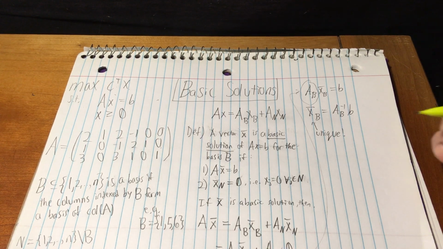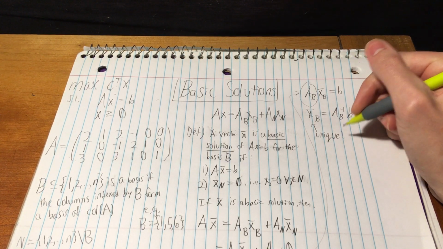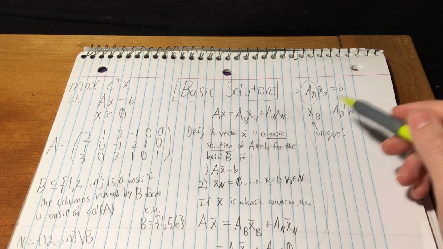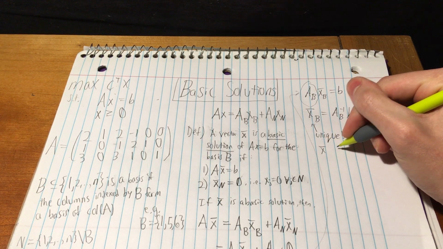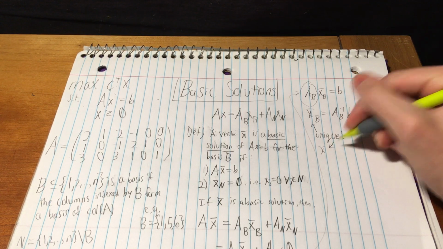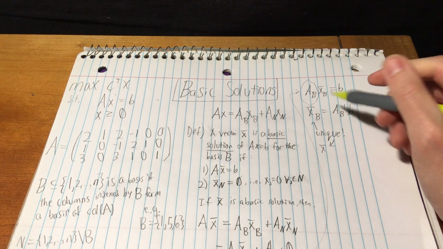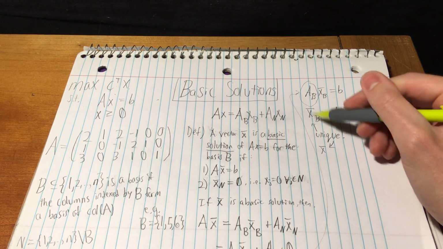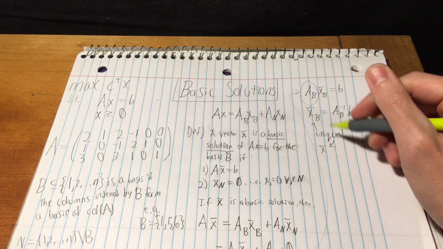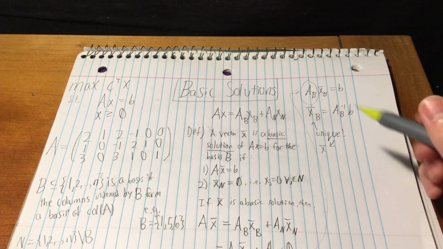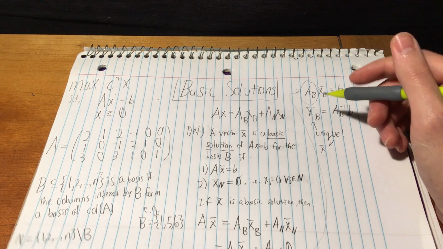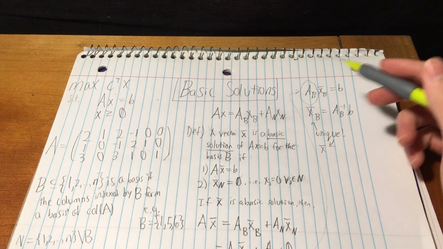And in fact, the overall solution x bar is unique because we already know what x bar_N is. It's 0. So x bar is also unique because it's the components indexed by B along with the components indexed by N, but all the components indexed by N are zeros. And so we just know how to fill in the rest of those indices, and automatically they're all zeros.